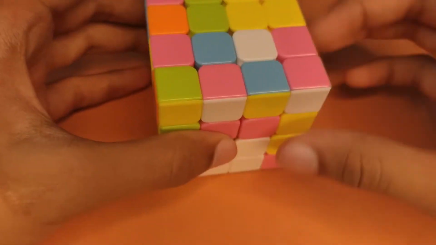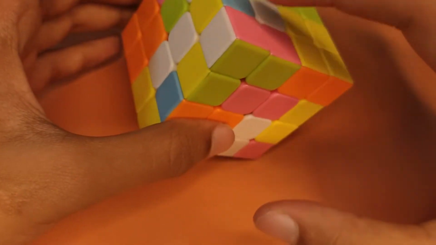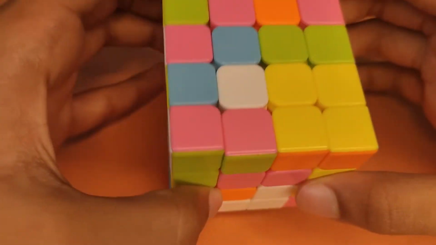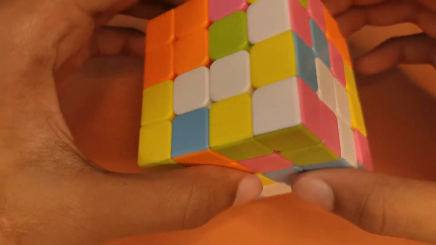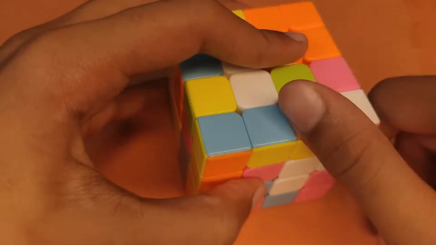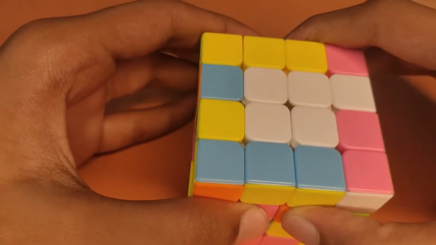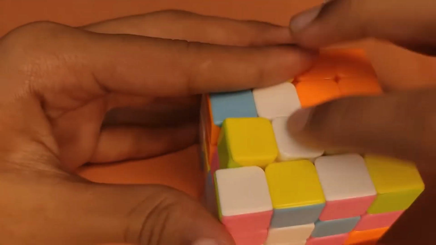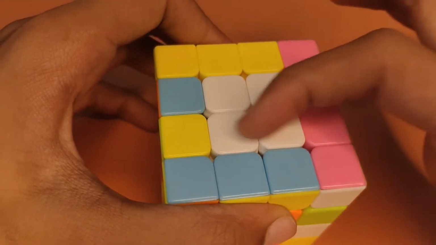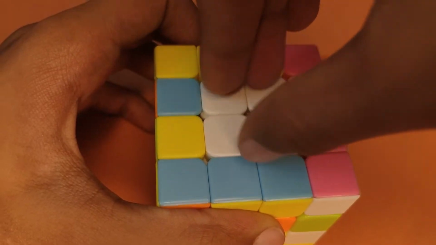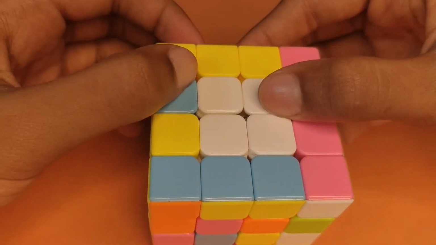Now just make the next bar, keeping in mind you shouldn't break this one. So this has made a bar. Okay, now just put these here. Turn it if you have to, and put this here. And now we've got the white centers formed.